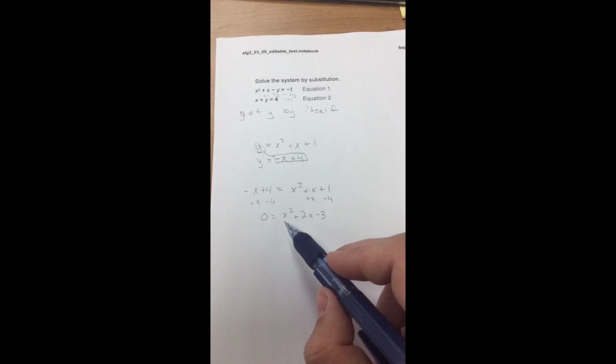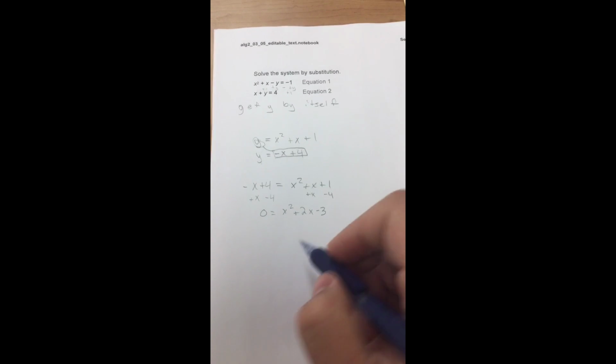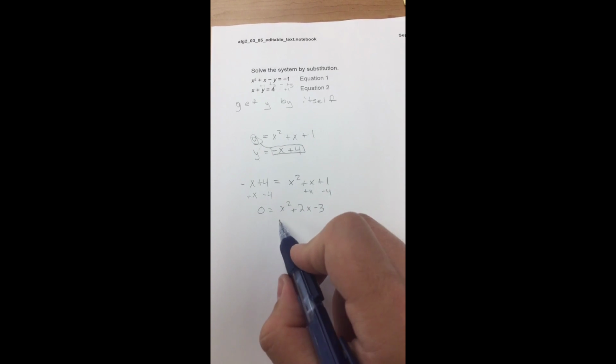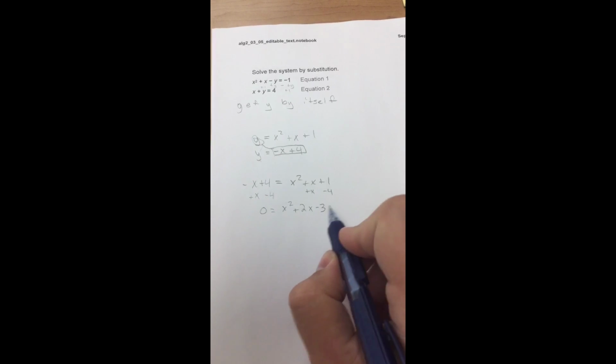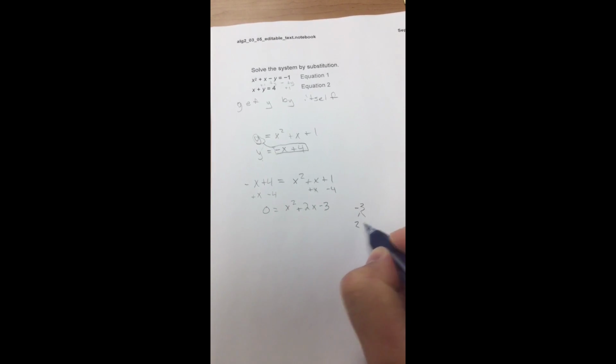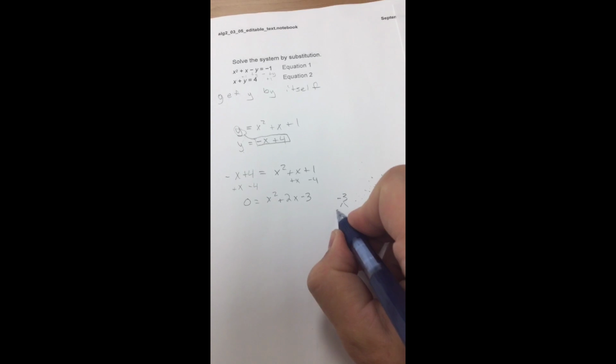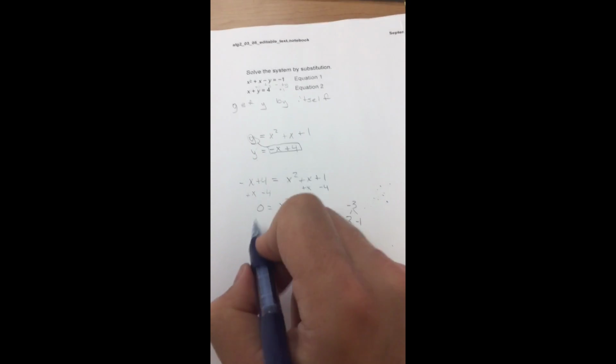Now, oh, look at this. This is a quadratic equation, which means I could probably use one of my 5 methods to solve it. The first thing I'm going to check is: is this factorable? So factors of negative 3 that add up to 2. Since it's a negative 3, one has to be positive, one has to be negative. I'm going to go with 3 and negative 1, and you betcha, it is factorable.